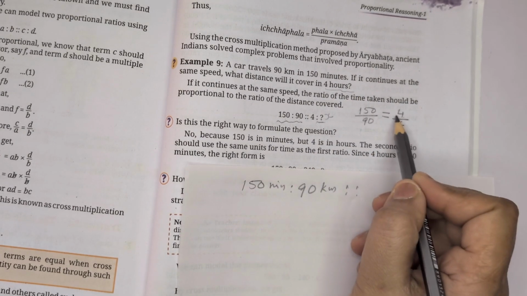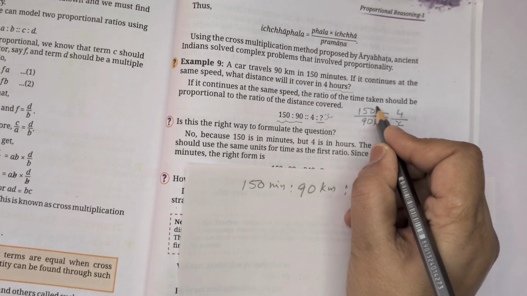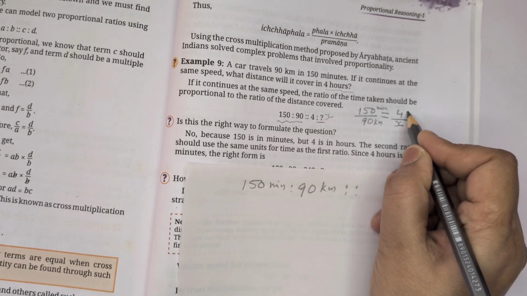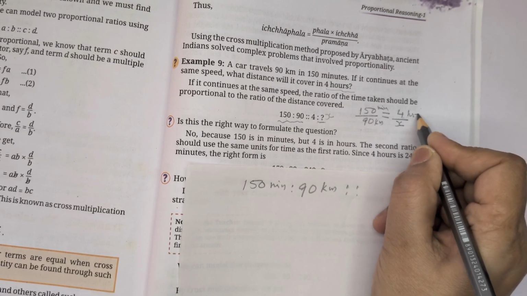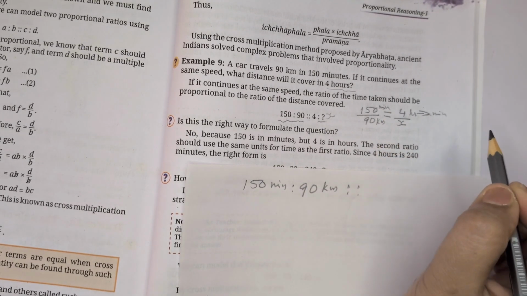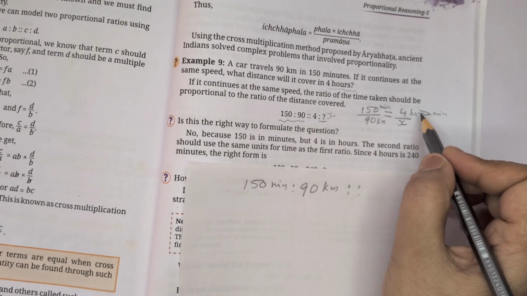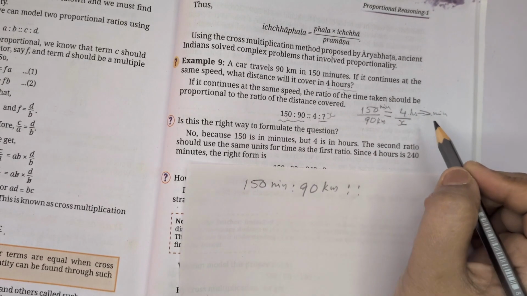So if you take it the same way, you will make a mistake. This one is kilometer, this is minute, and this is hours. Hours we have to convert to minutes. The same unit is supposed to be there in the ratio. Corresponding terms must be the same unit.